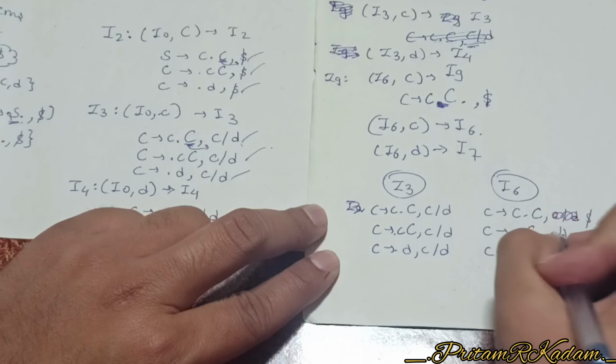As we have the same production but different look ahead, I will make a new state, that is I36, which will have the same productions, but the look ahead would contain C slash D slash dollar.